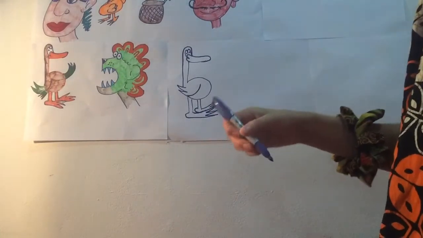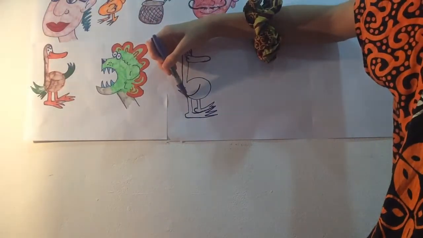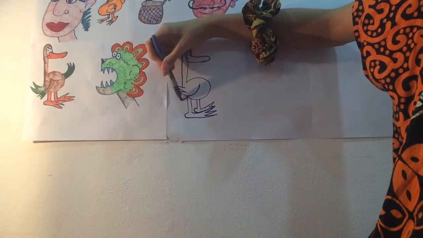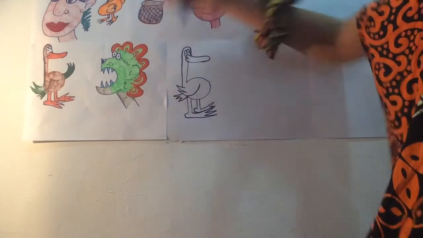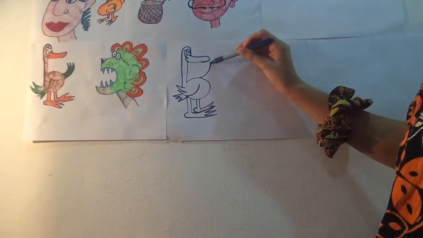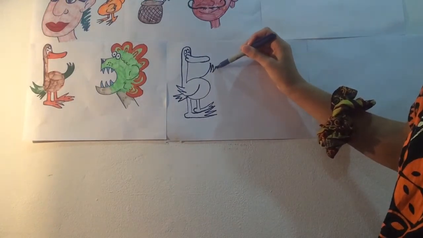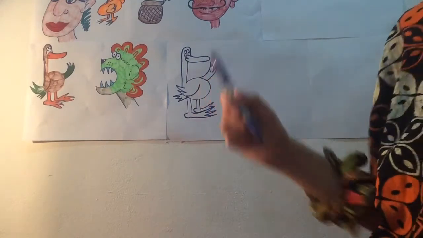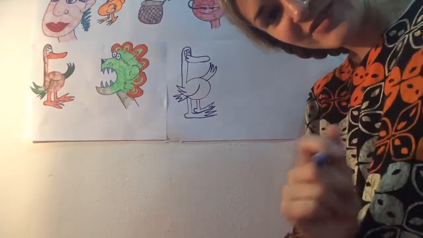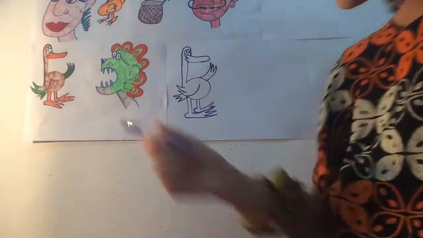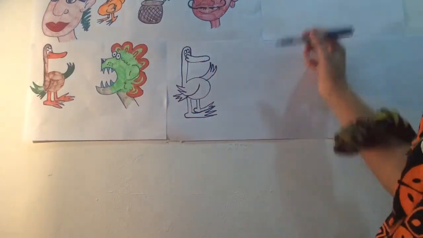Now I'm going to add a few back tail feathers. I'm going to come right here near the back of this leg. And I'm going to make the letter W. Okay. I'm going to add a feather right here by curving up. 1, 2, 3. And now you see we have a duck just from the number 5. So let's try another number 5. And we're going to do a lion this time.